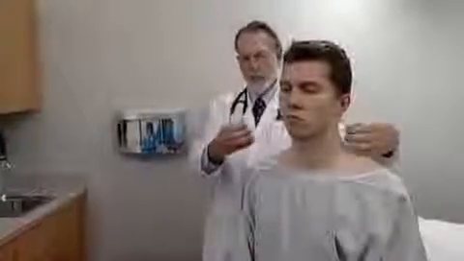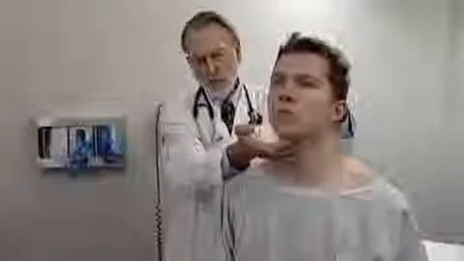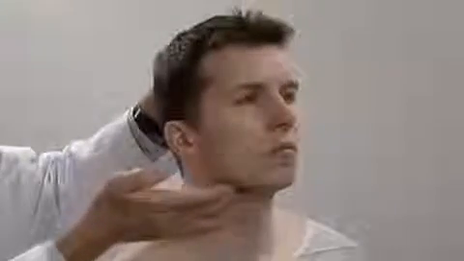Okay, and then I move to the back in order to palpate the front of the neck. Again, the hands palpate very comfortably in this position. You can palpate the submental and submandibular nodes, and I like to do it symmetrically, so I'm palpating both at the same time in this position.